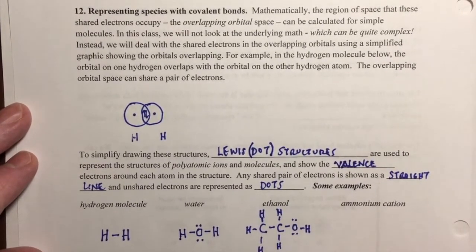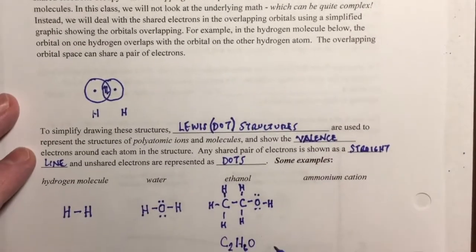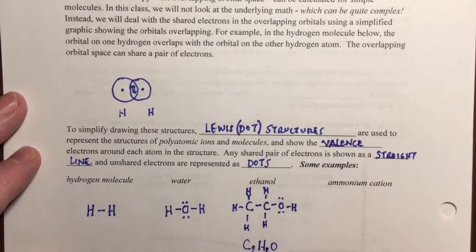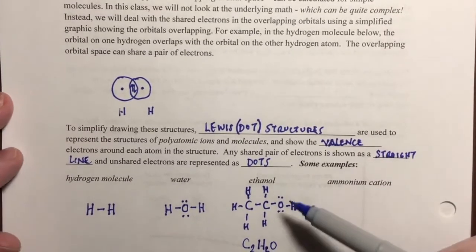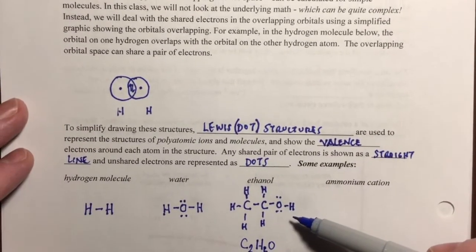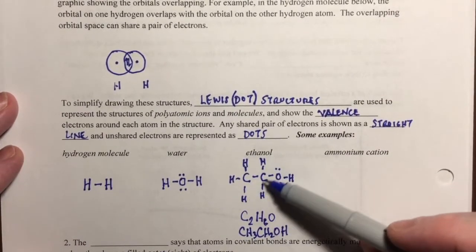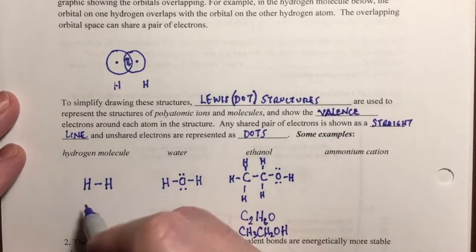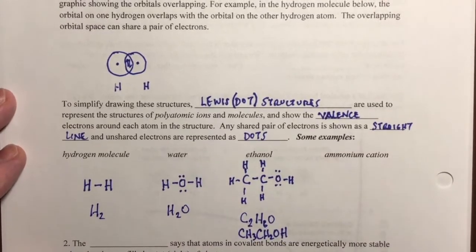Hydrogen, hydrogen, hydrogen, hydrogen, hydrogen. So this is the formula for this, C2H6O, or the way that an organic chemist would probably prefer to see it written, CH3CH2OH. And if you take organic chemistry, which is the 200 level course, then you will see many of these sorts of structures.